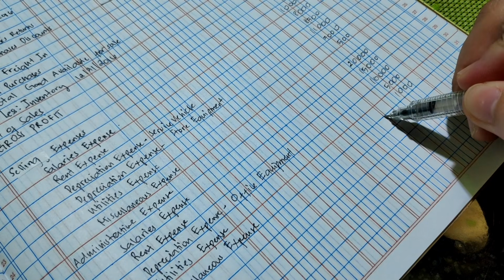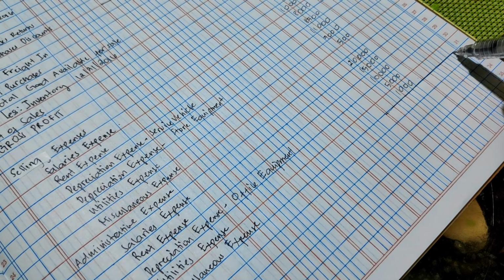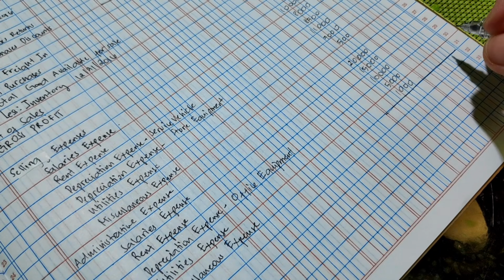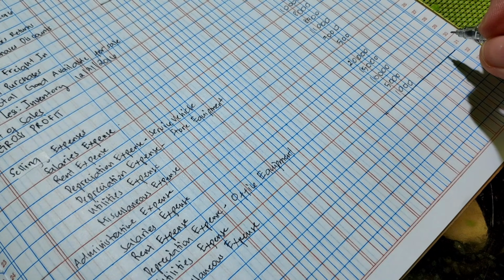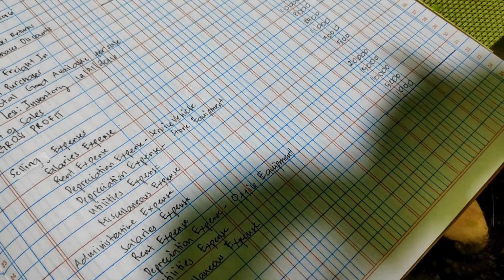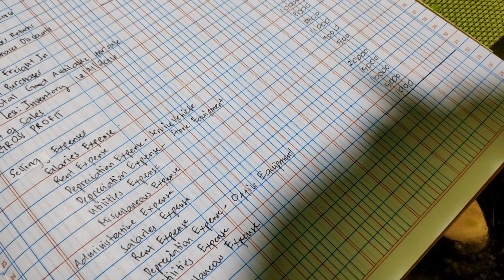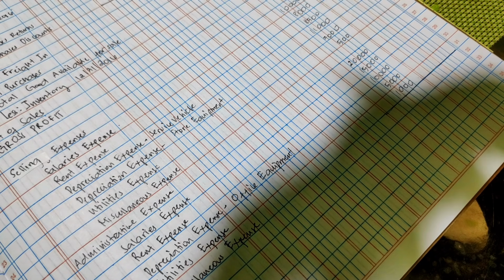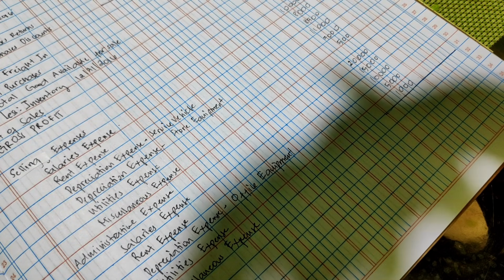So, forward the total to the fifth column. You total them. So, 10,000 plus 8,000 plus 8,500 plus 11,000 plus 7,000 plus 500.